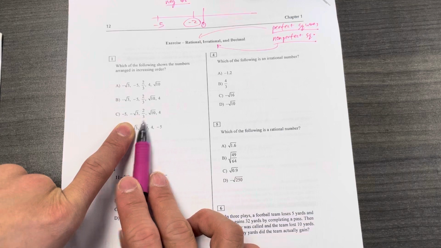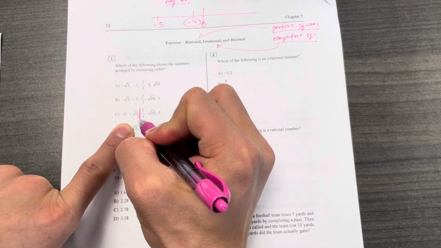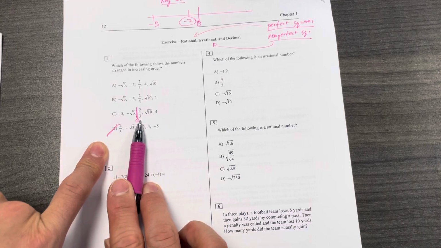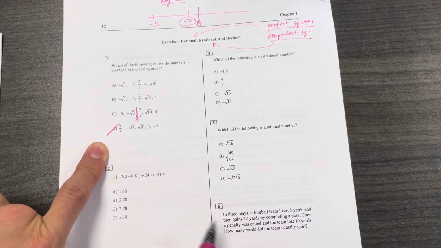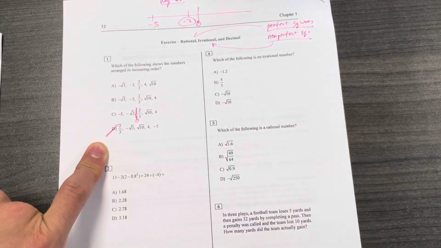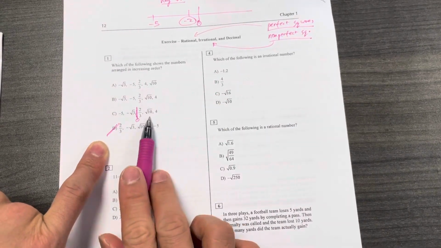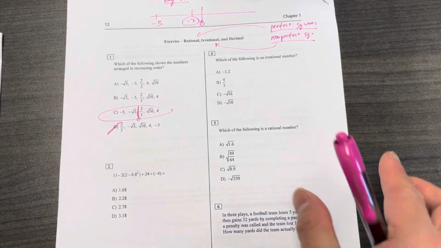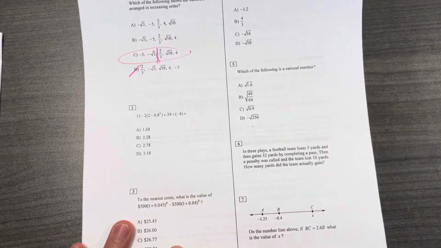And 2/3 is a fraction, so if 0 is here, you have negatives on one side, positives on the other side. 2/3 is correctly placed. And square root of 10 simplifies somewhat to 3 point something, because the square root of 9 is going to give you 3, right? So this is correctly placed below 4. Correct answer is C. All right, question number 2 requires us to simply simplify this.